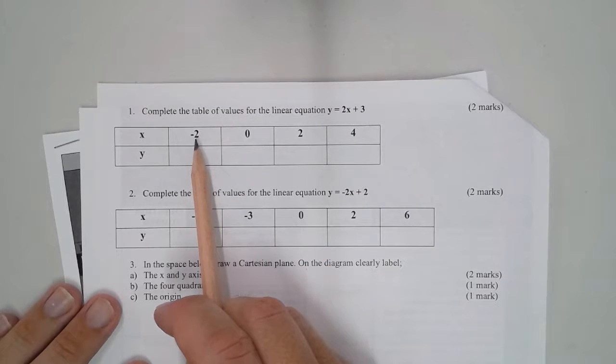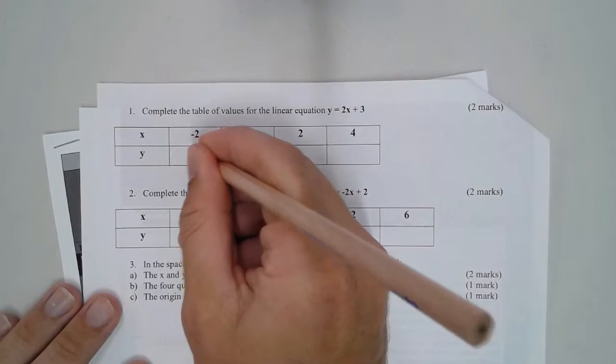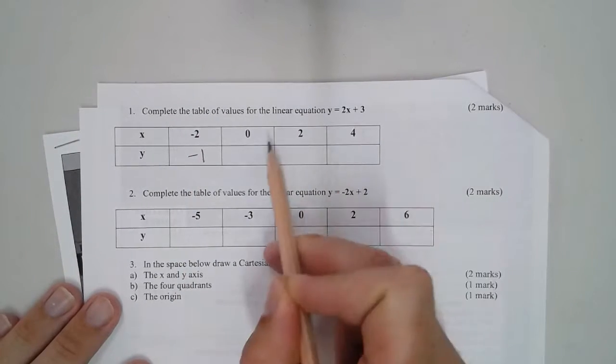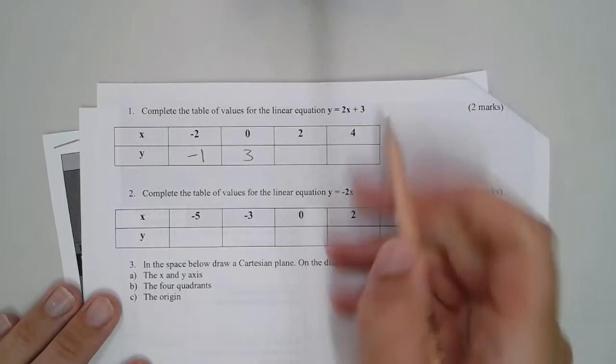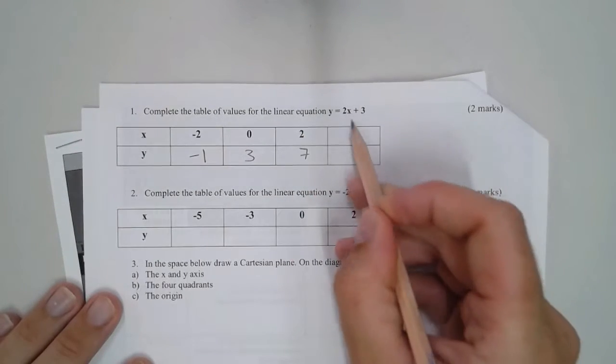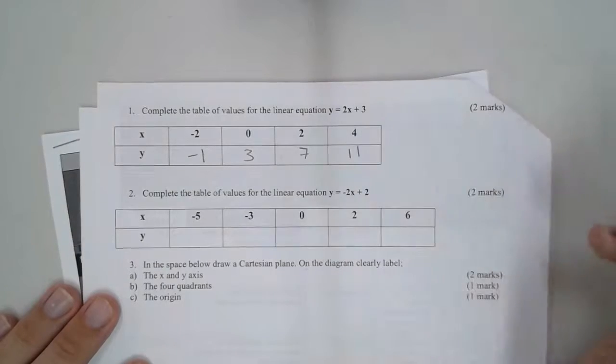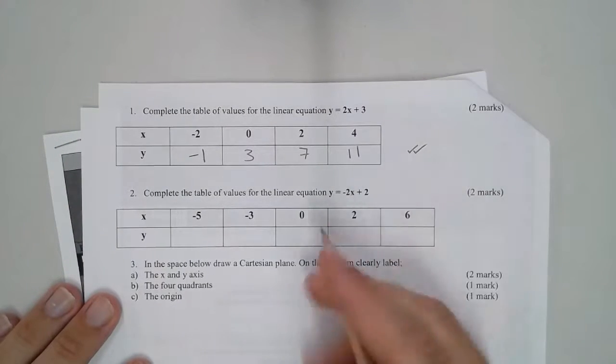So that multiplied by 2 is negative 4, plus 3 is minus 1. Times by 2 is 0, plus 3 is 3. Times by 2 is 4, plus 3 is 7. Times by 2 is 8, plus 3 is 11. 2 marks for all correct.